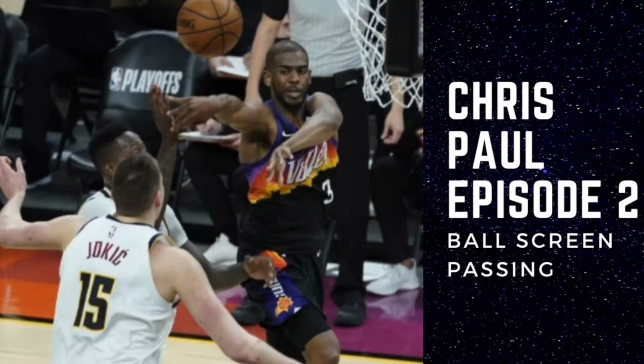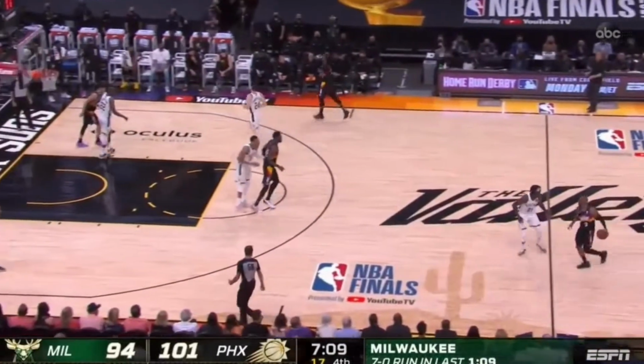Episode 2 of our three-part Chris Paul series will feature his ball screen passing. The first progression on any ball screen is, can I reject the coverage?